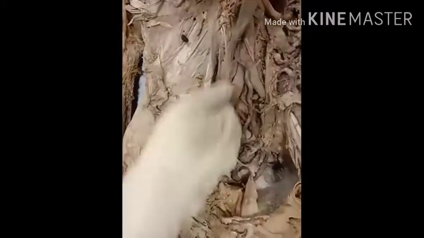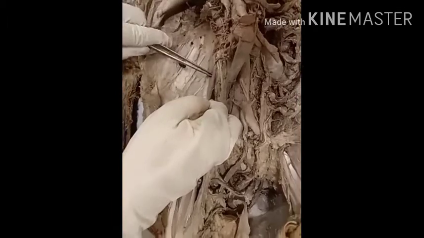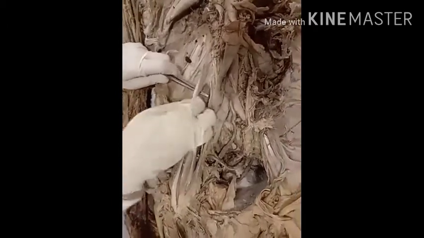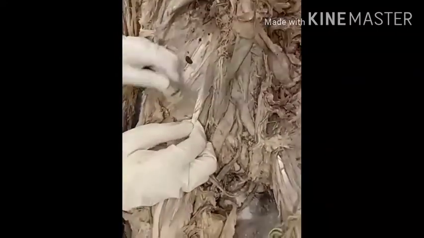Now coming to the another muscle which is psoas minor. The small muscle which is lying over the psoas major muscle is very small muscle which is psoas minor muscle. In many cases it may be absent. So this muscle may be absent in few cases.